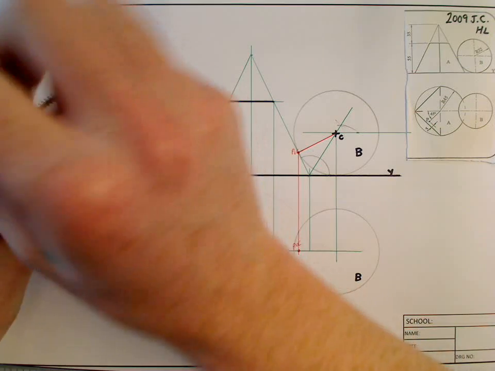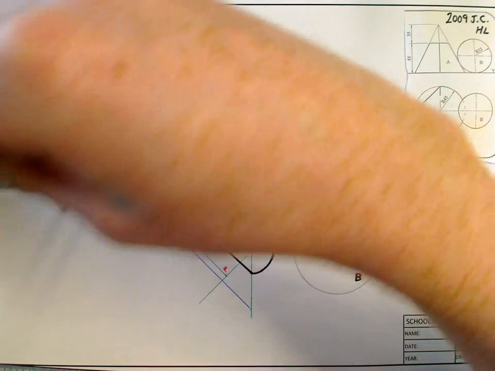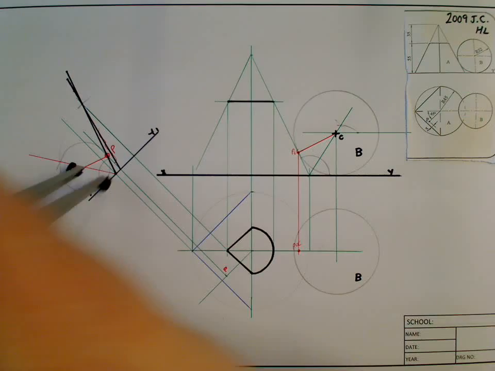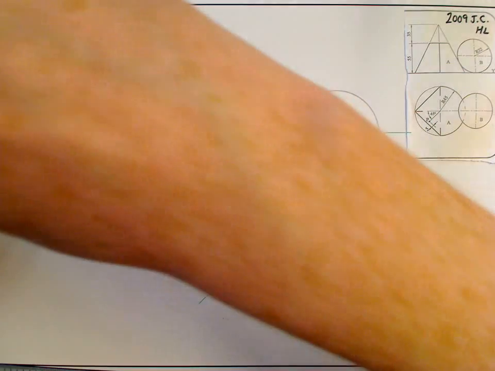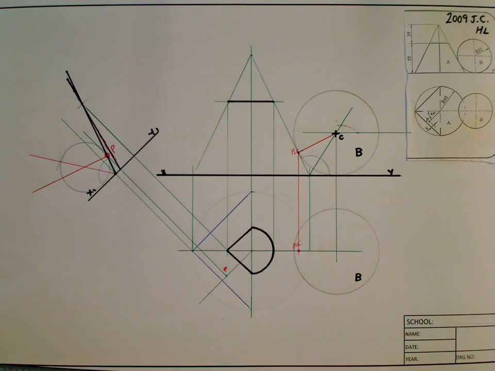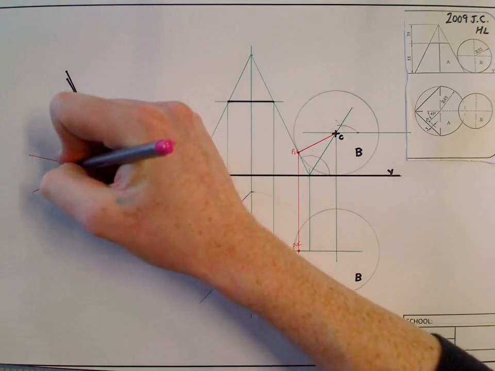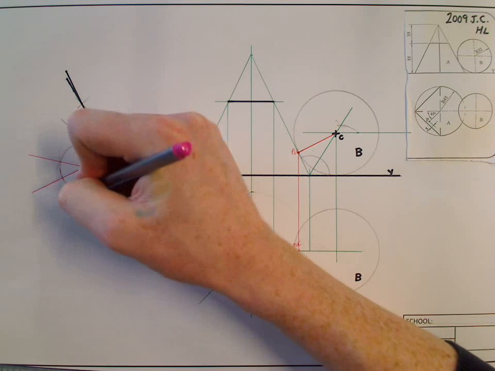Point of my compass goes here and I draw in my sphere. So this is my new sphere here now.